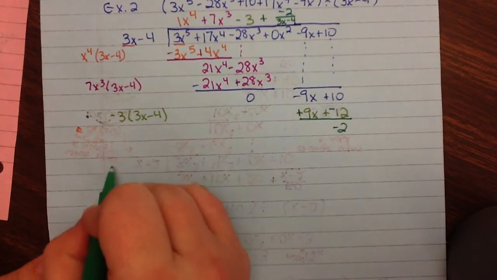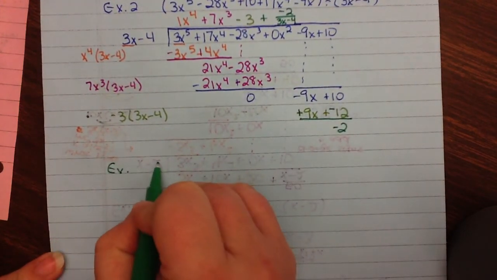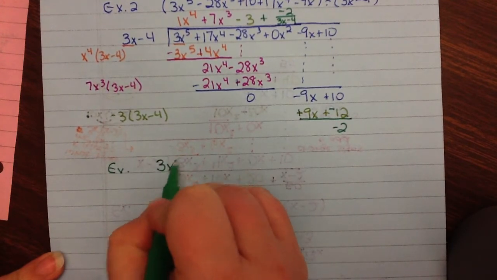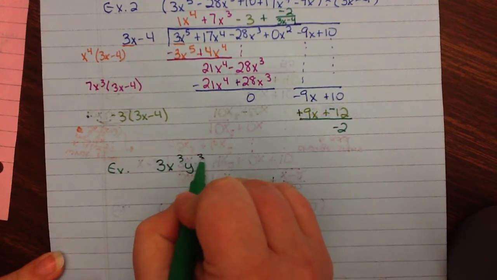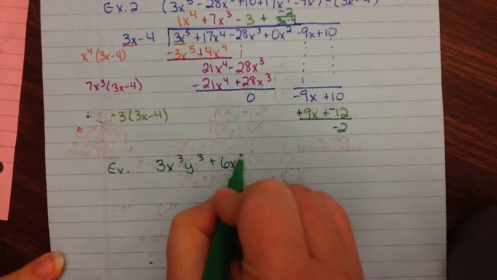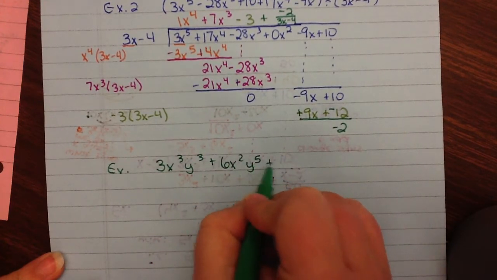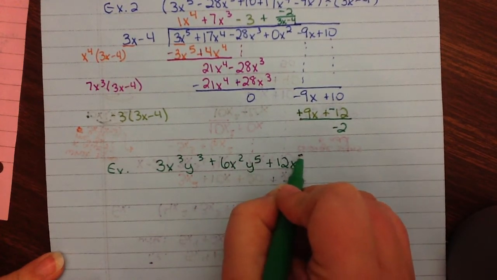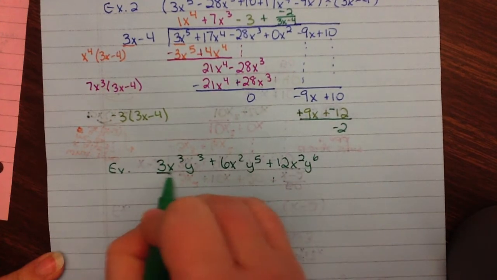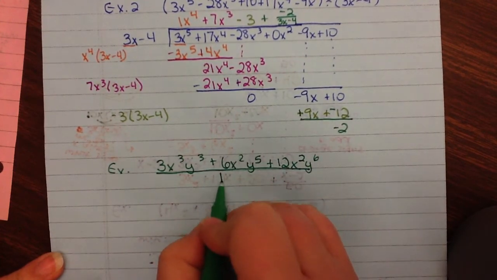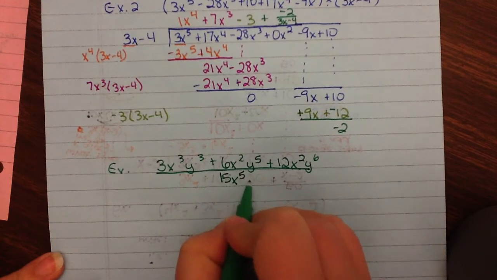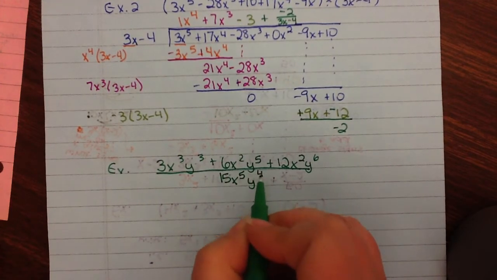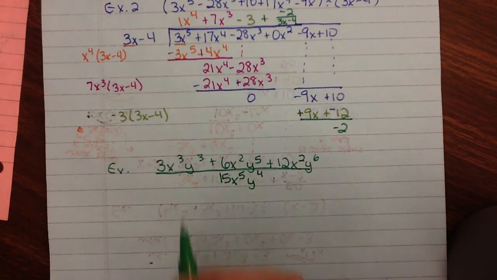One last thing, let's see if I have time. If you are dividing by a monomial instead of a binomial, so there's my polynomial, and it's being divided by this monomial, we can just look for GCFs.